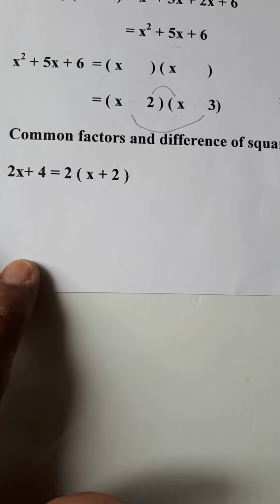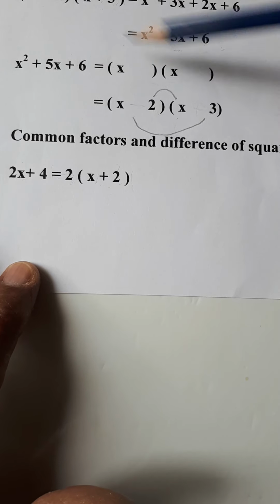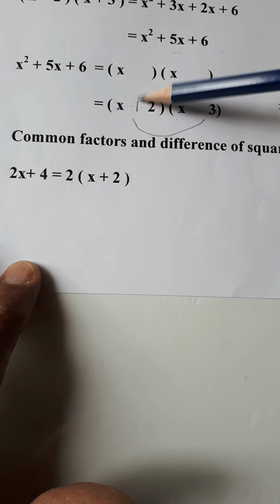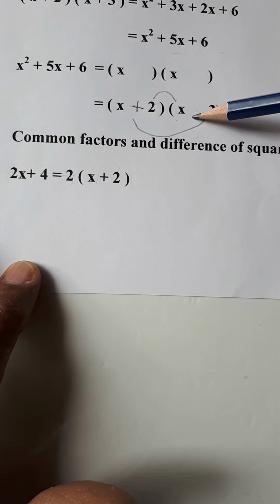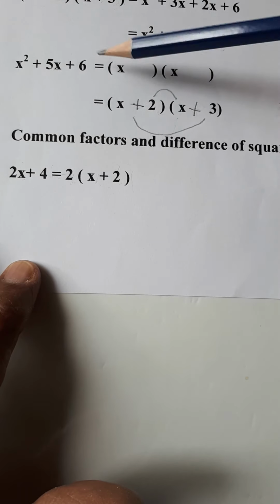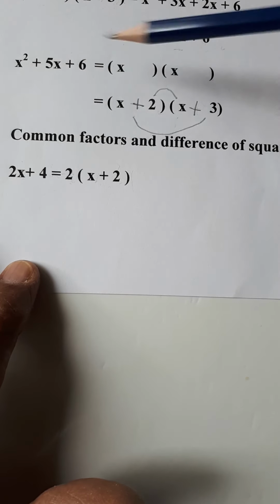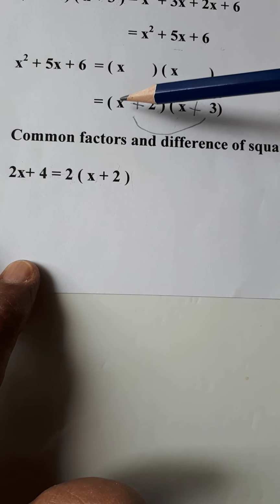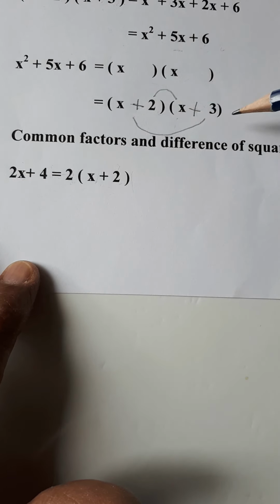That's how you check the middle term. So it looks like you are getting the middle term, and then you have to carefully select the correct sign so that you get plus 5x. So the factors of this expression are x plus 2 and x plus 3.